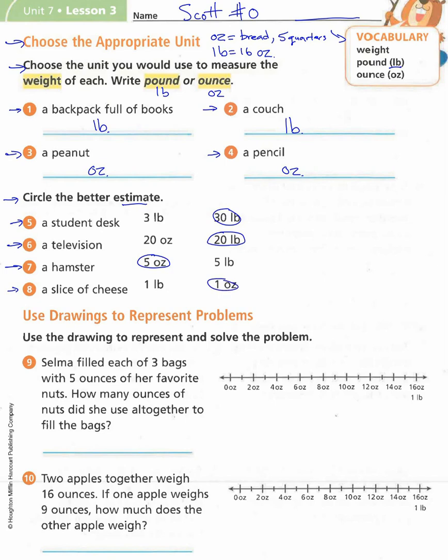All right. In this next section, we're going to use drawings to represent problems. So they've already given us these drawings over here, and we're going to use those to help us solve these problems. So number 9 says, Selma filled each of 3 bags with 5 ounces of her favorite nuts. How many ounces did she use altogether to fill the bags?